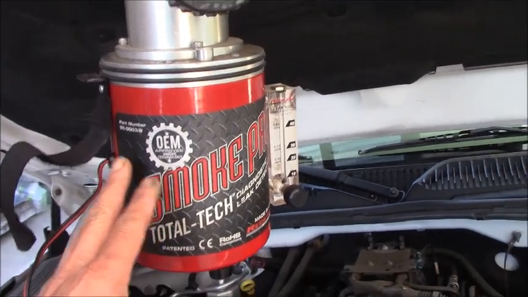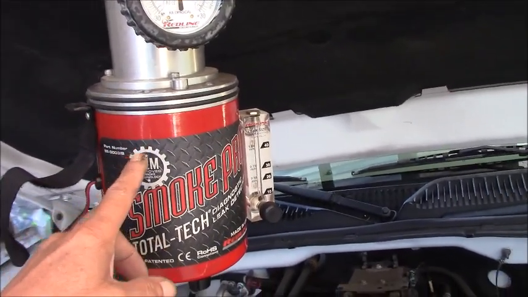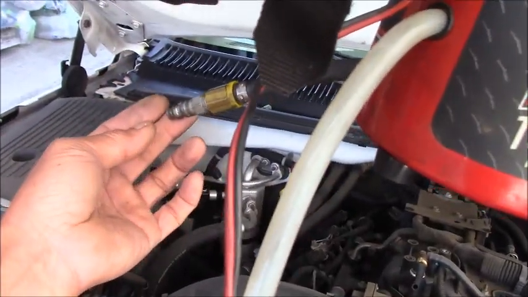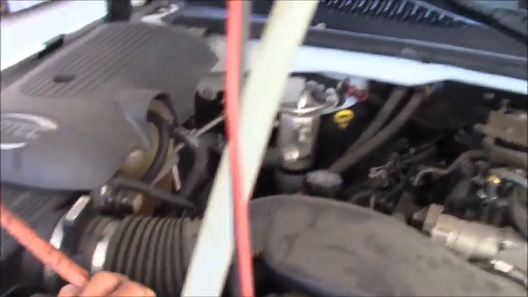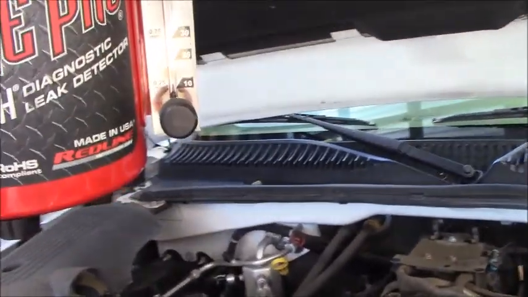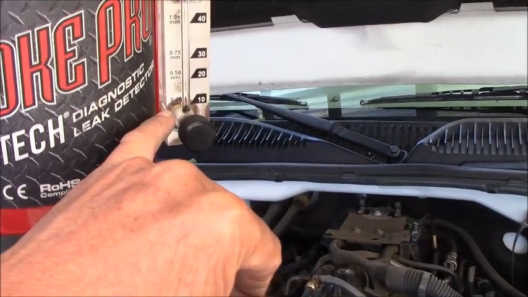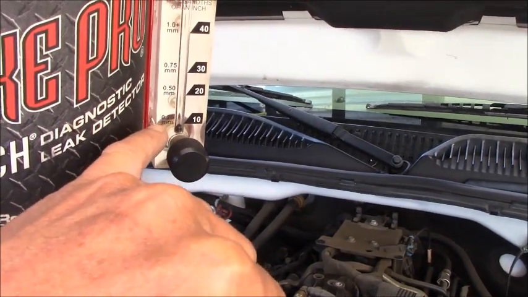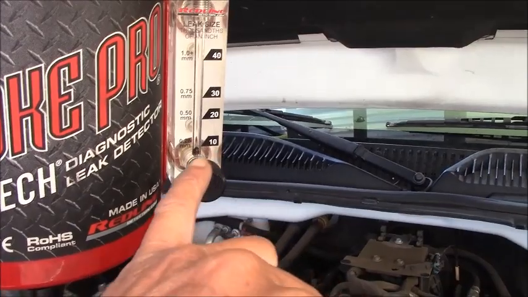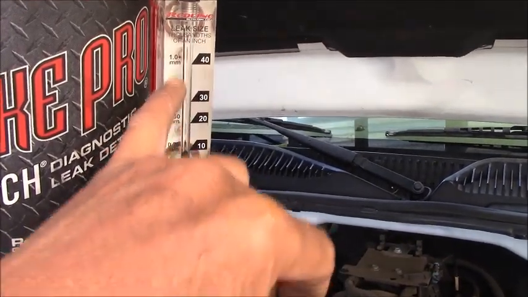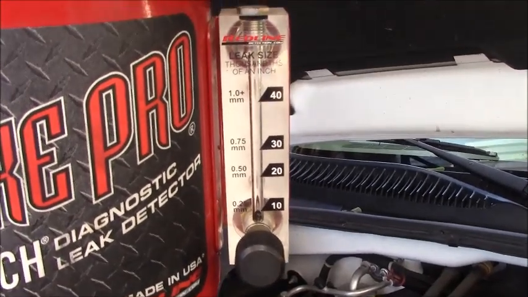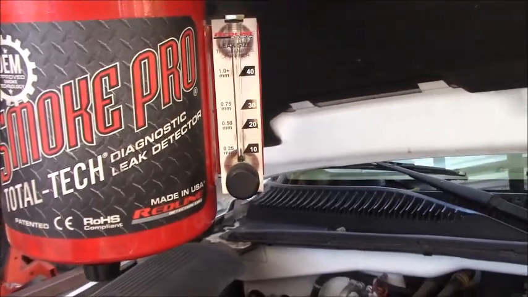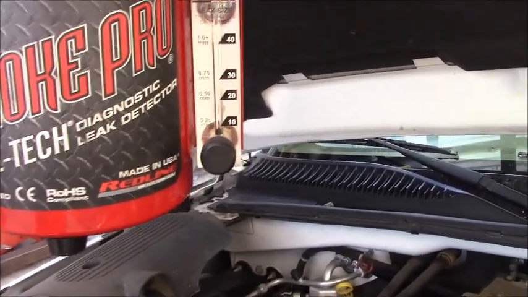Okay guys, under the hood I have the smoke machine, and up here I have the air connection. Yes, I have the air hose right here. I will connect it, and we always have the little ball here, guys. If there's no leak, the ball will drop all the way down like that, but if it's leaking, it bounces depending on how large the leak is. Let me put the camera somewhere and I will put everything on so you guys can see.